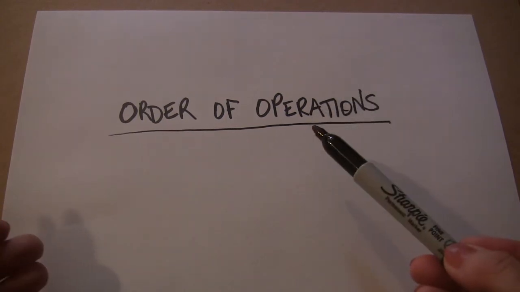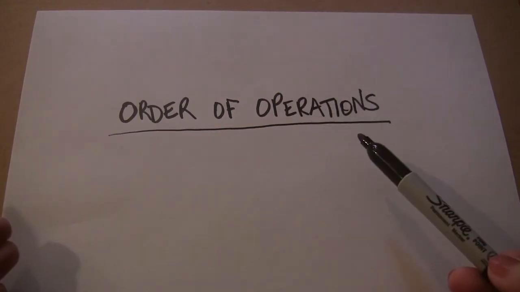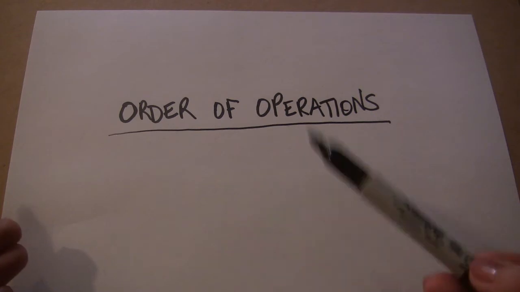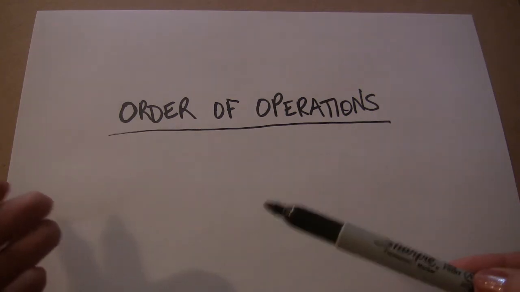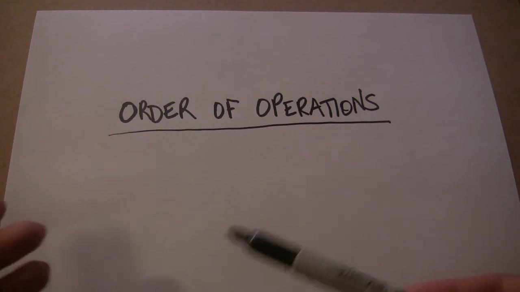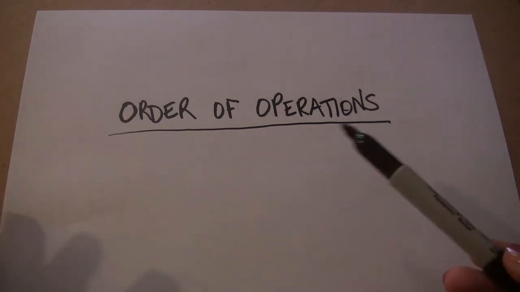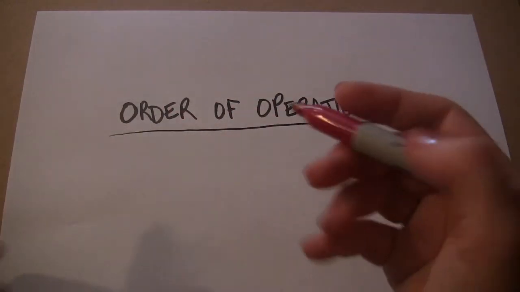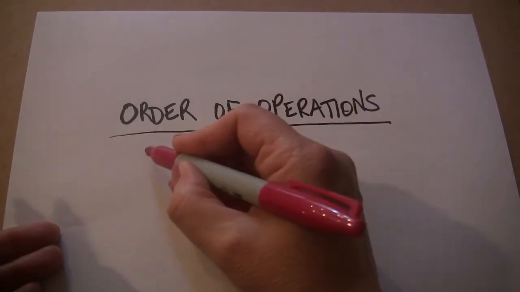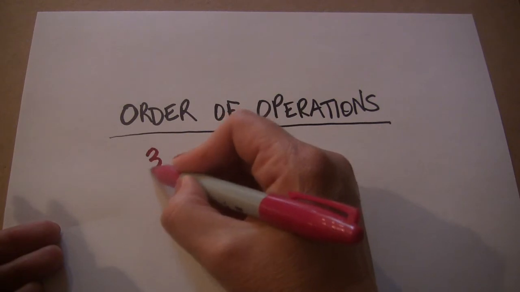The order of operations is a very important mathematical topic that you will see tested over and over again, both on my tests for you and on standardized tests. So this is an important thing for you to pay attention to. What the order of operations does is it tells you how to go about solving a math problem.